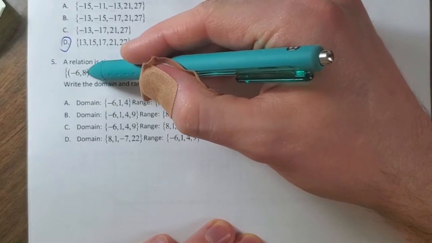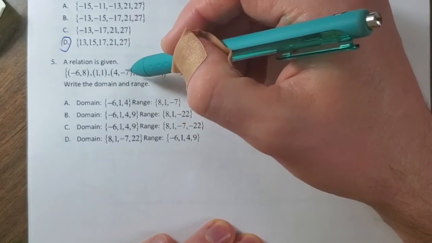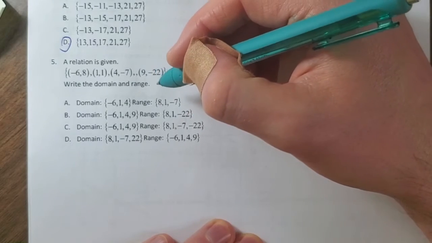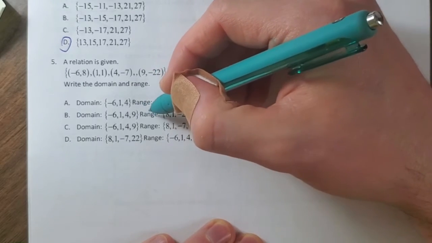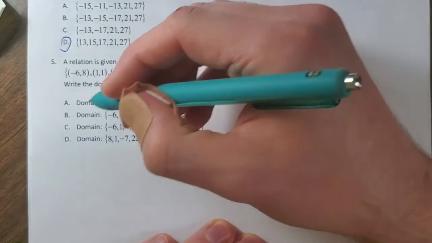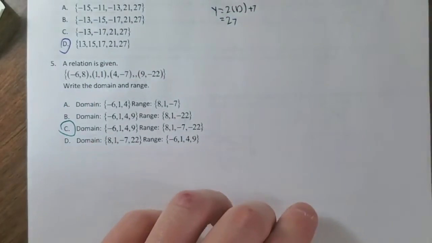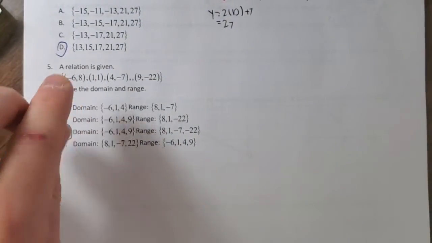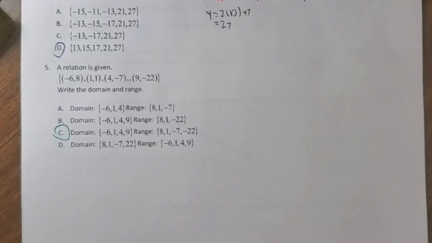And for our range, we're looking for the outputs of 8, 1, -7, -22, which looks like this one was close, but they've left out our -7. So letter C is going to be our proper choice here, where we have all of our x and y values properly organized into our domain and range.